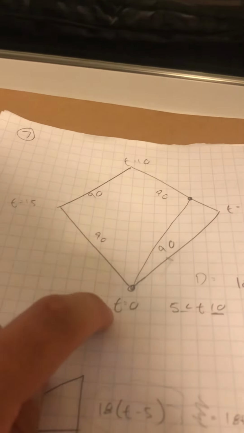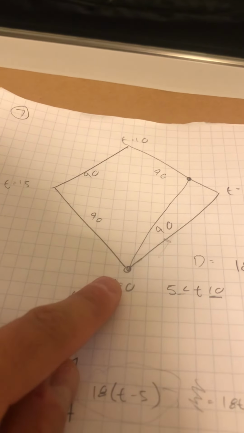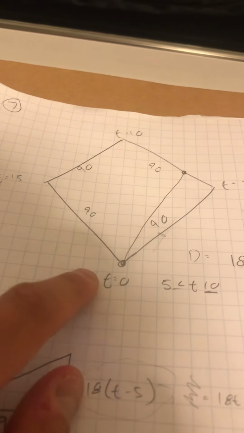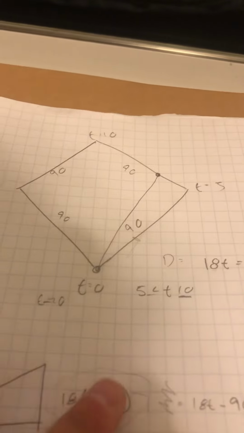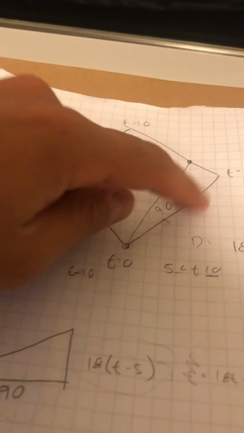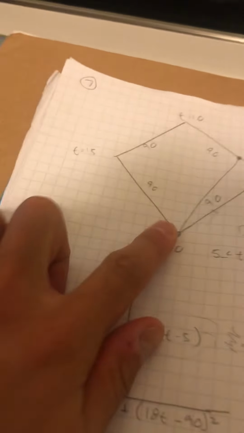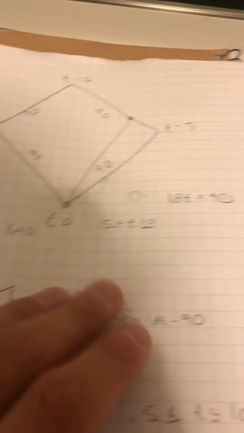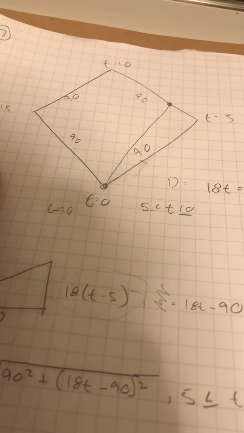I decided I was going to make a 4-part function for this, one for each leg of the diamond that he was running, setting the restrictions to the times that we figured out at each base. So for the first one, all you're doing is figuring out the distance he travels from the start to somewhere in between, which is just a straight line. So you can express that as d of t is equal to 18t when t is between 0 and 5.